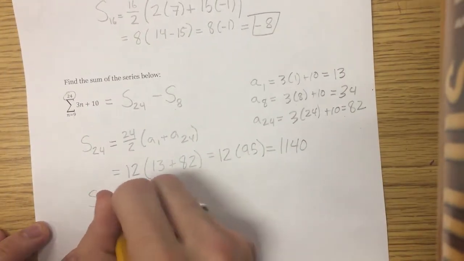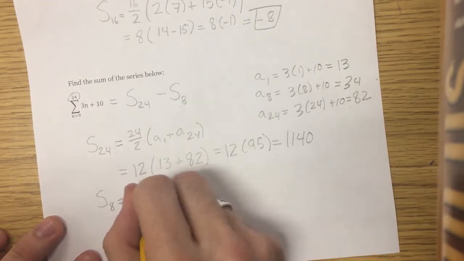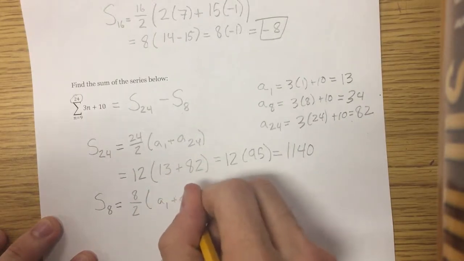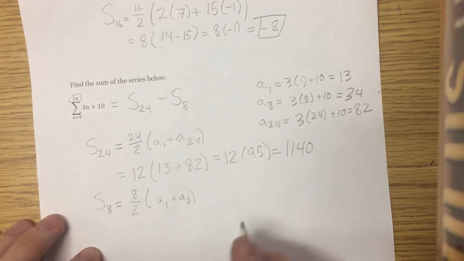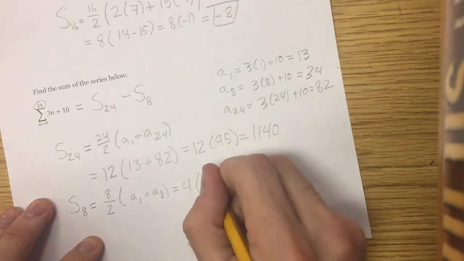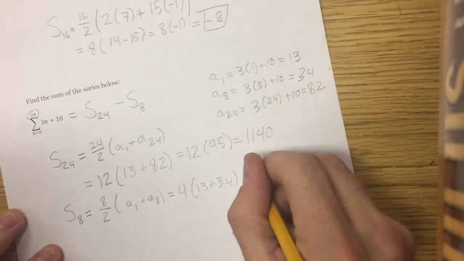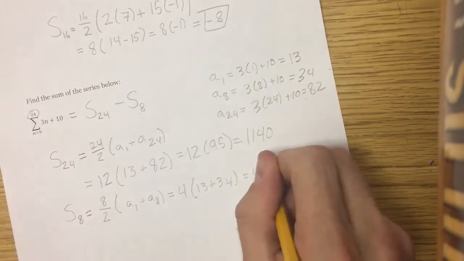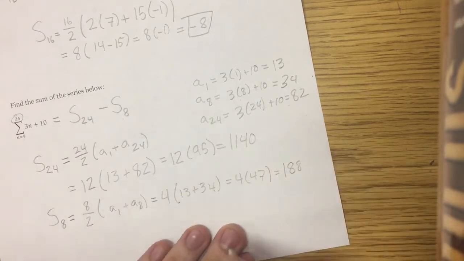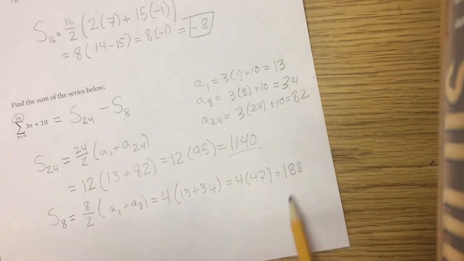So S8 is going to work out the same way. Instead of using 24 here, we're going to use 8 here. 8 over 2, and the same thing with our AN. It's going to be A8 instead of A24. And then we plug in our information. We get 4 times, well, A1 is 13, A8 is 34. And we get 4 times 47, which equals 188.